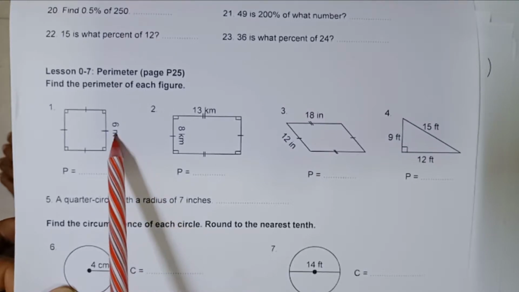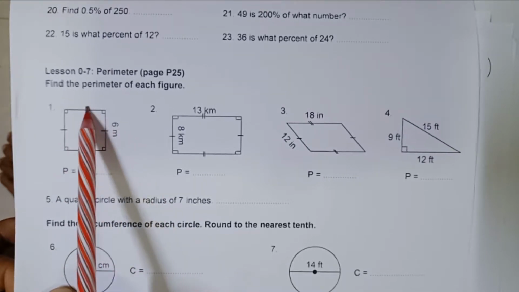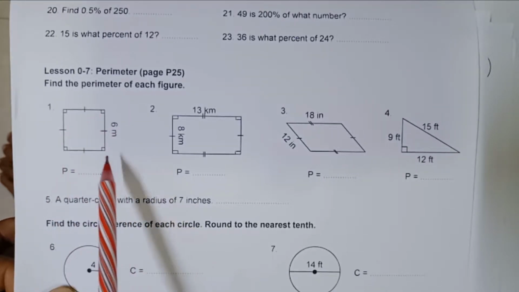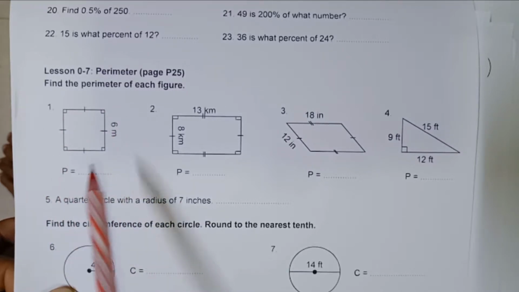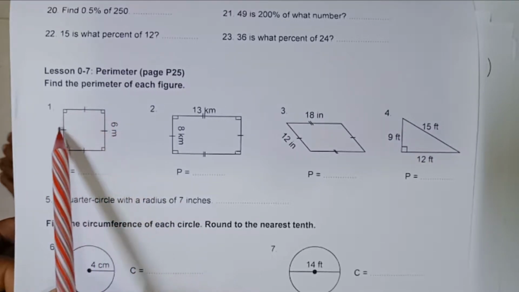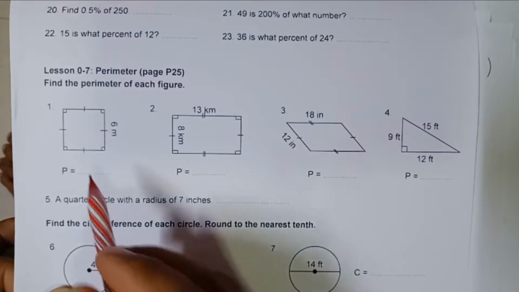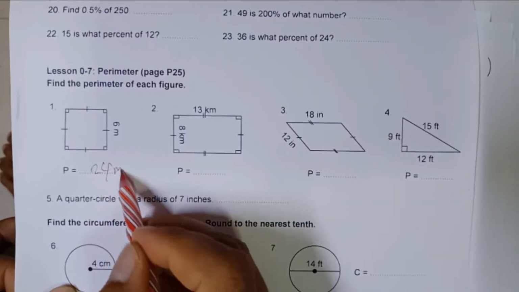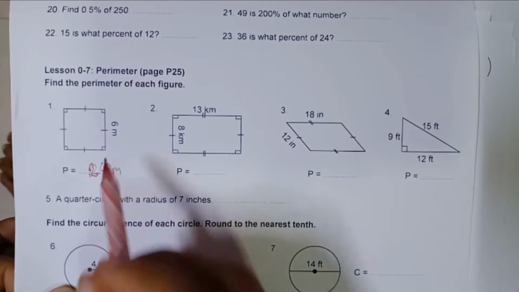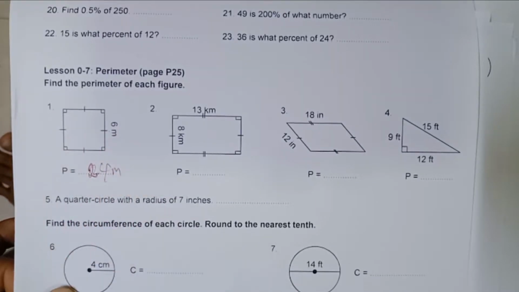So you can put 6 because this is equal, so 6, 6, 6 and 6. Which means that you have 6 four times, 6 times 4, or you can do 6 plus 6 plus 6 plus 6. That will give you 24 meters. This is the perimeter of the square.